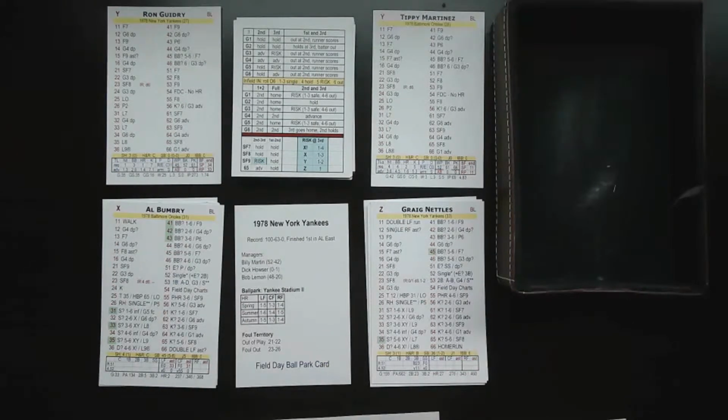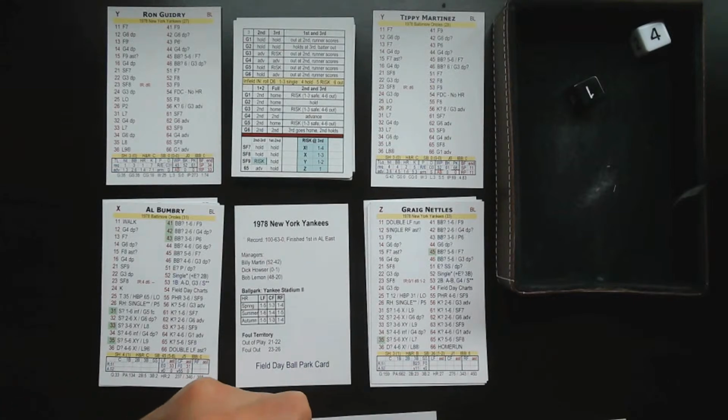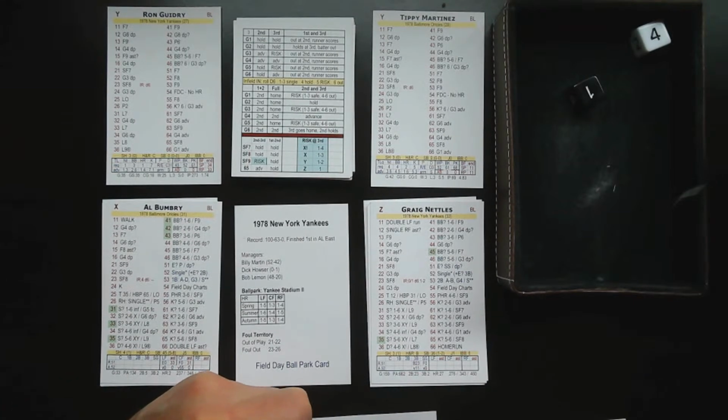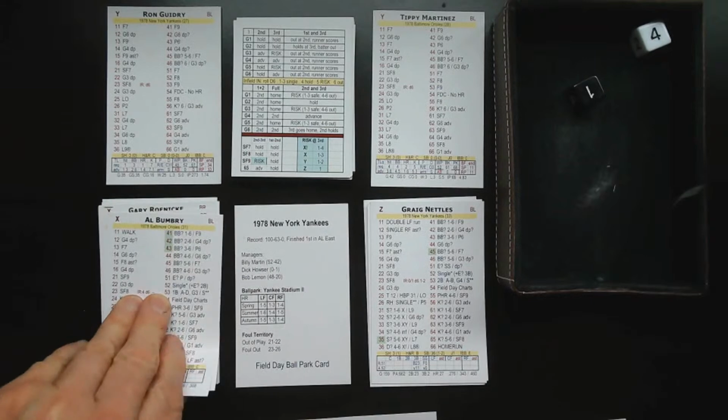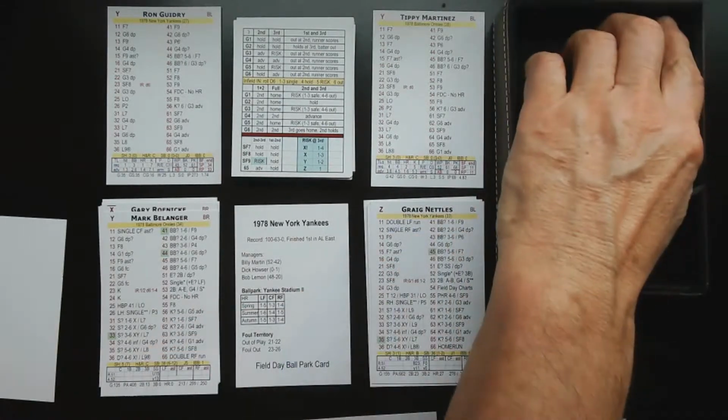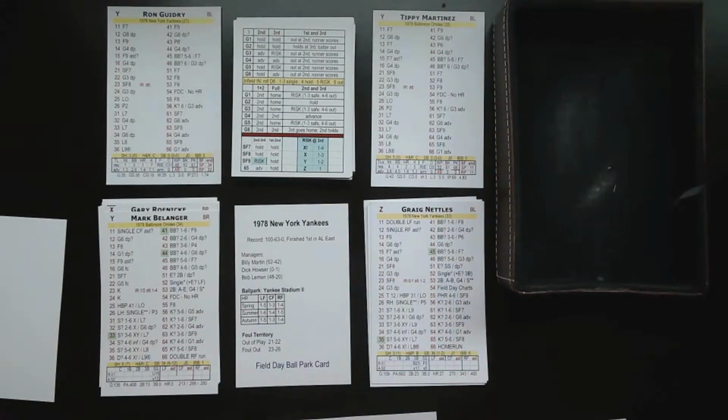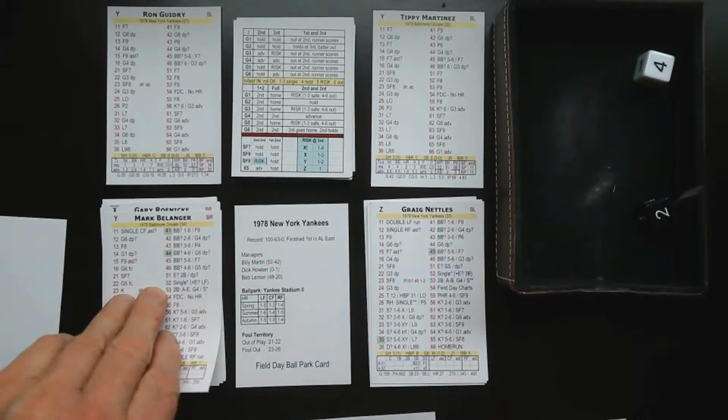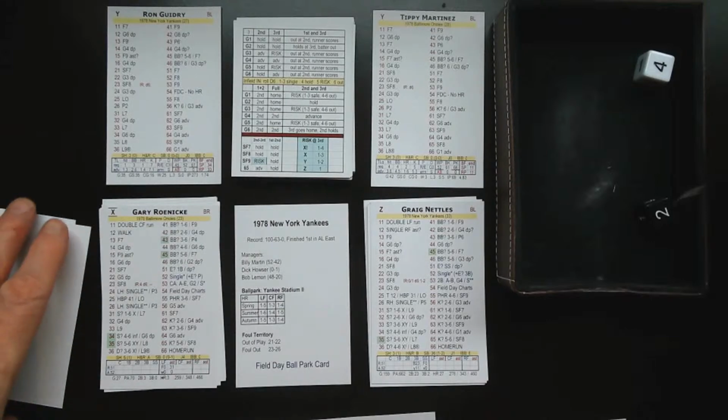All right, 45 or less. Here comes the pitch, and Bumbry goes, and he is easily in ahead of the throw. So stolen base for Al, and the Orioles now with a runner in scoring position for Mark Belanger. The original Mario Mendoza, Belanger, .213 in 1978. Here comes a pitch, and swing and a miss. Guidry fires the high heat, and Belanger handcuffed, flails away, third out of the inning.